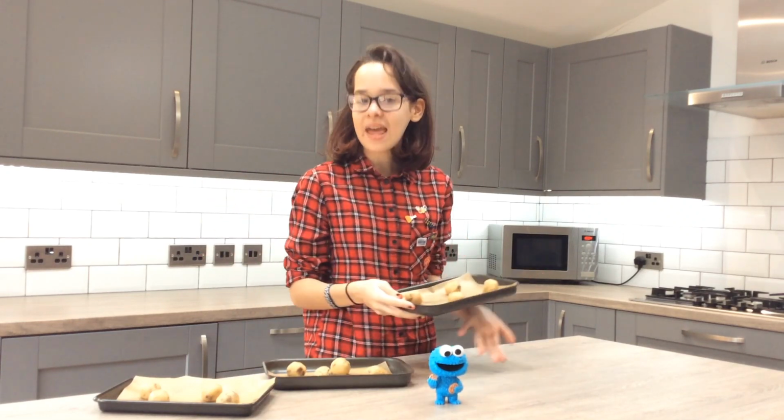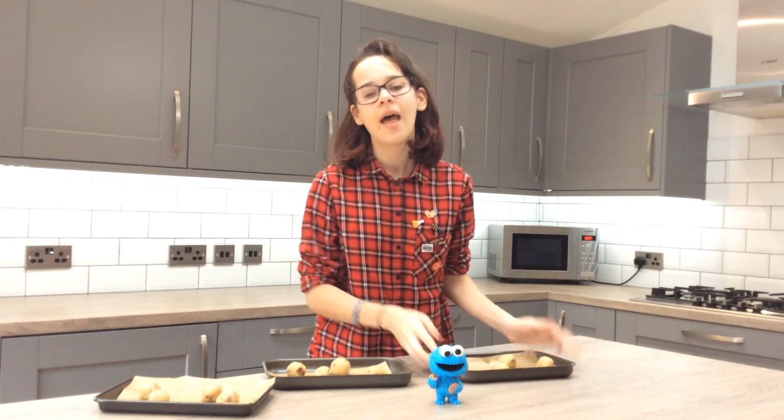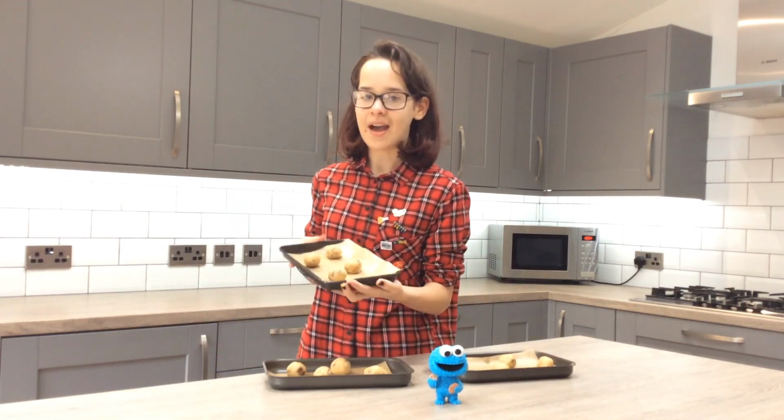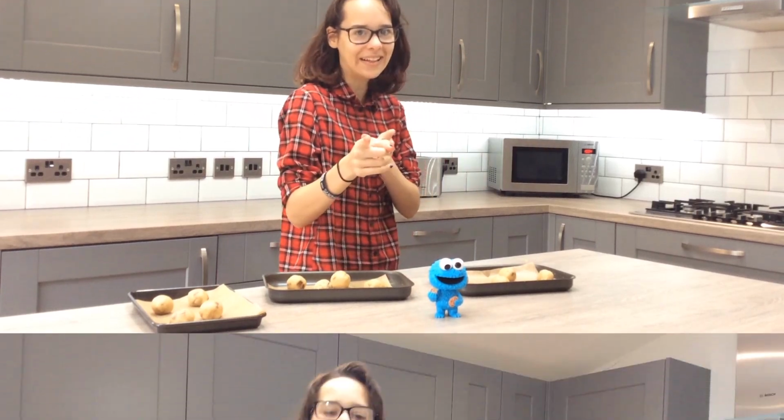Now, for the first experiment, I'm going to be seeing how oven temperature and cooking time will affect our cookies. I will bake the first batch to the recipe's exact instructions. The second will be baked for less time but at a higher temperature. And the third and final batch will be baked at a lower temperature but for a longer time. What do you think is going to happen? So the oven's ready. Ready, steady, bake!